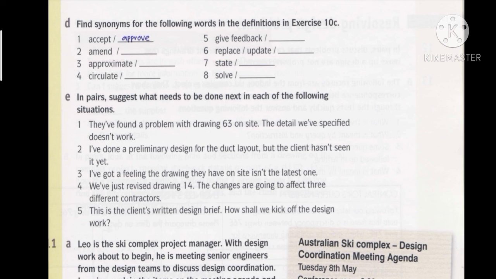هنعمل ايه؟ As we said in again the PDF and the example, the design needs to be submitted or forwarded to the client so that he or she can comment on what they want or approve. تمام. Number 3, I've got a feeling the drawing they have on site isn't the latest one.